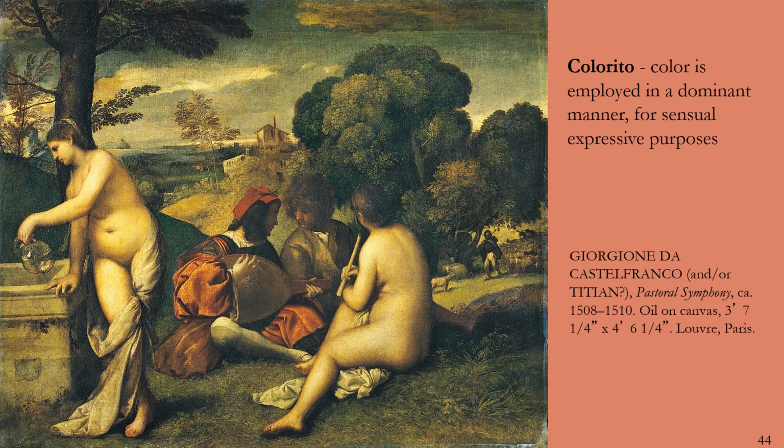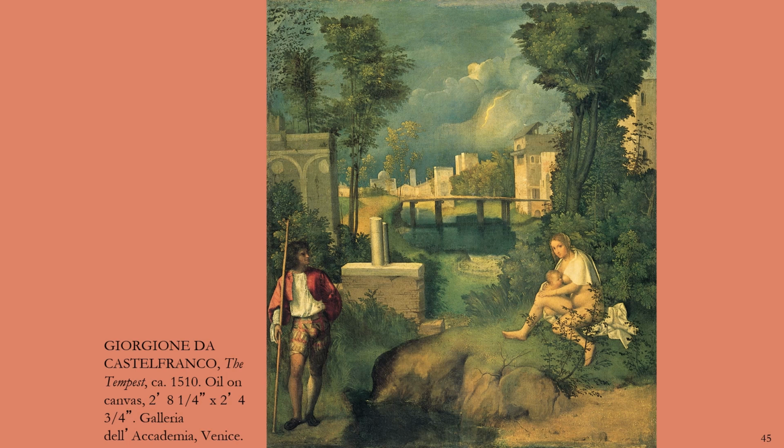So gone are sort of those tough, Michelangelo women with their huge muscles that we have seen in the Sibyls of the Sistine Chapel. And here we have these sort of soft, fleshy bodies, which is something that reoccurs over and over in Venetian art. Here's another Giorgione. This is called The Tempest.